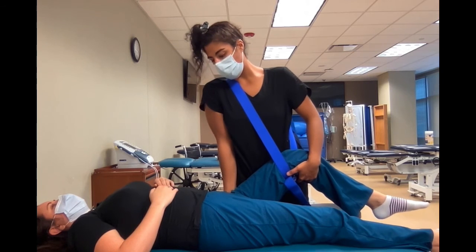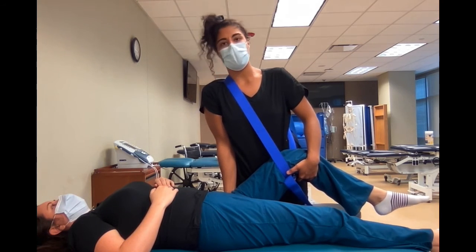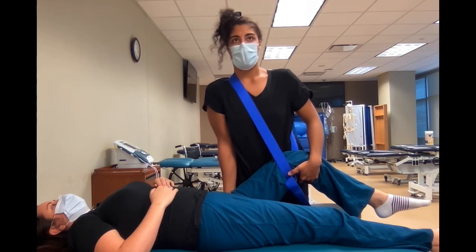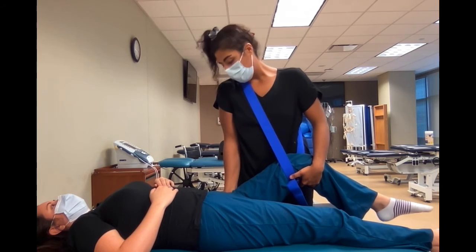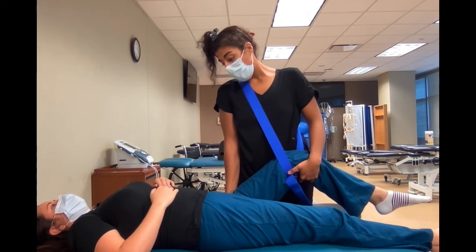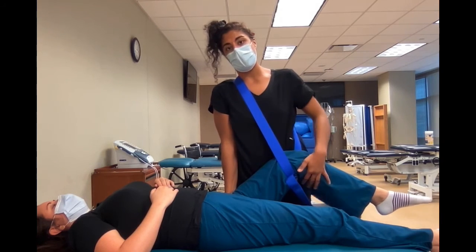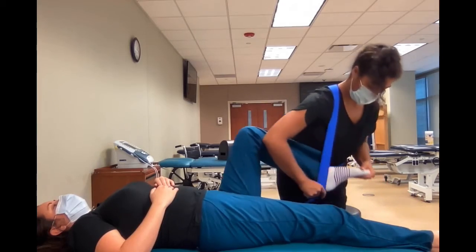So for here, I'm just going to go down to my grade 4 and just hold. If I wanted to, I could do my oscillations as well. And as we know, since I'm going to be pushing on the convex side, I'm going to be increasing extension with an anterior to posterior glide for this motion.